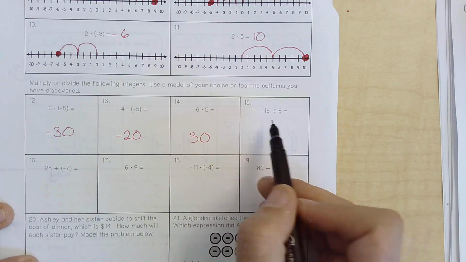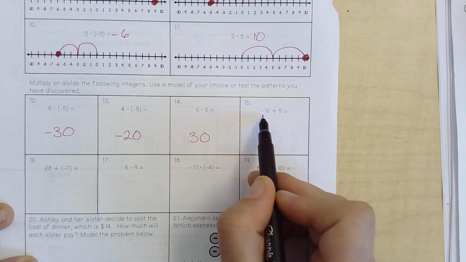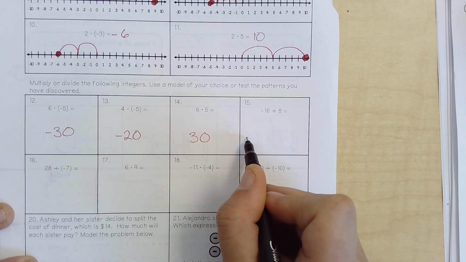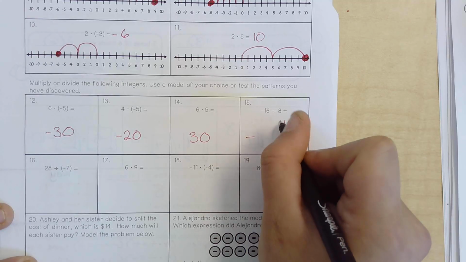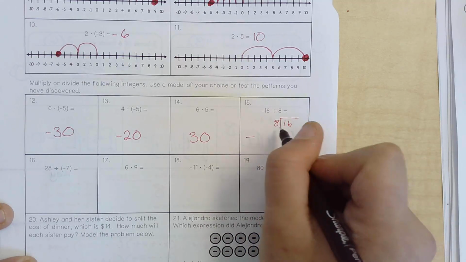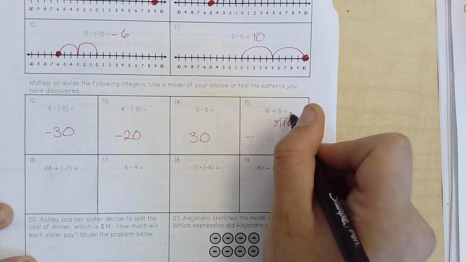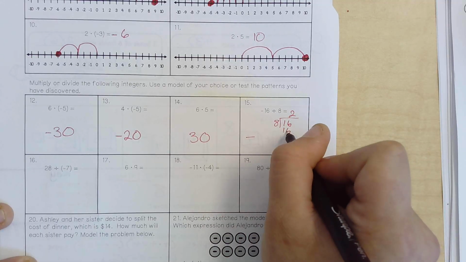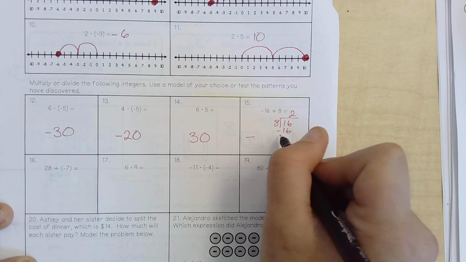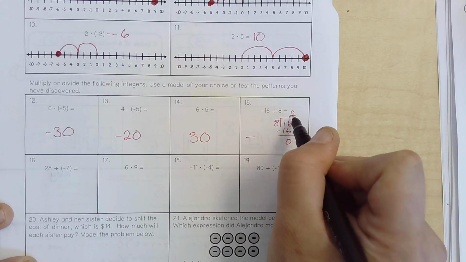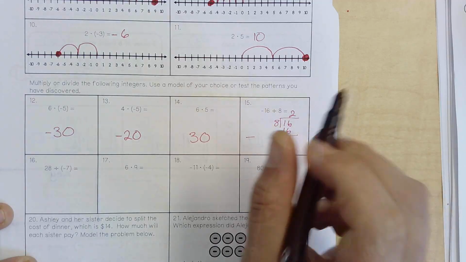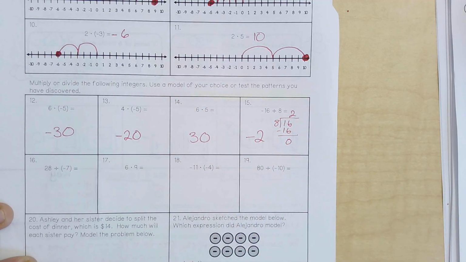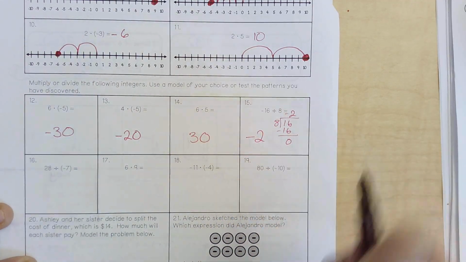-16 divided by 8. They are different signs, so I know that my answer, my quotient, will be negative. And I can just do 16 divided by 8. 8 can fit inside of 16 twice. 2 times 8 is 16. There are no remainders, therefore my answer is 2. Because we're dividing different signs, it is -2.